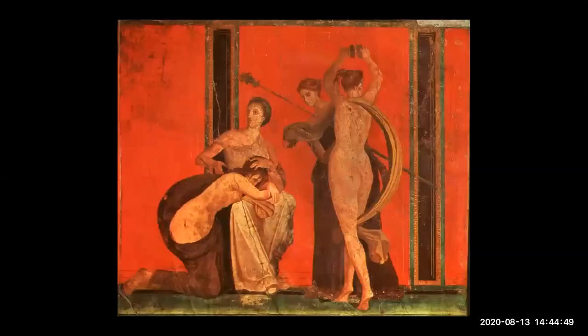Now we're jumping way ahead to a Roman wall painting. This is in the second style. This is from the Villa of Mysteries in Pompeii. And you can see here, and this was painted, again, a long time ago. So it is 50 BCE.